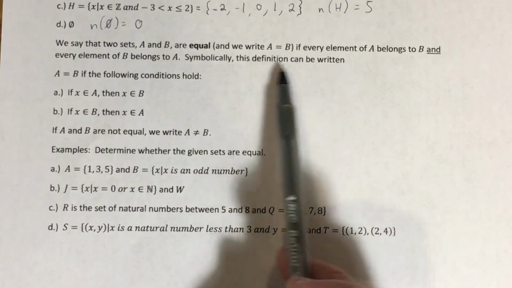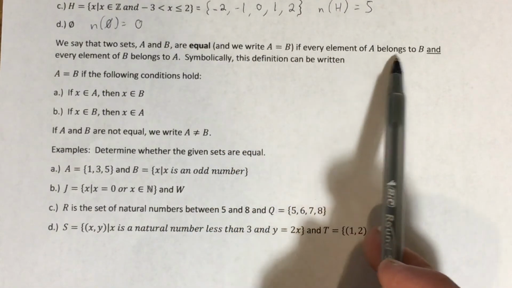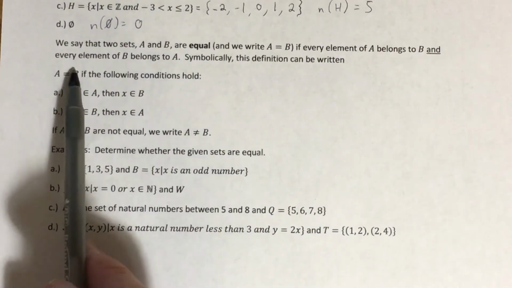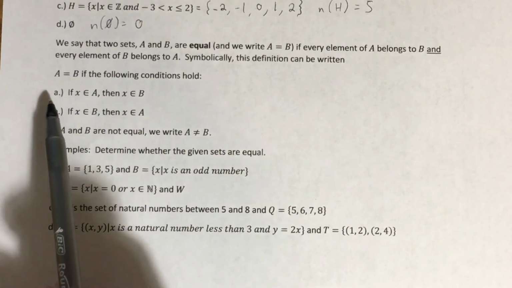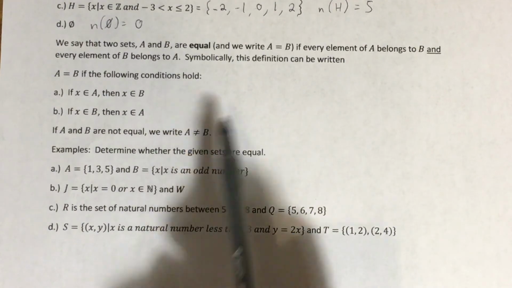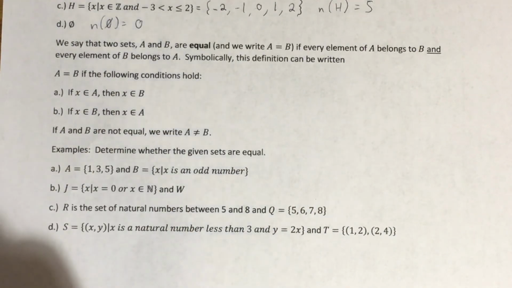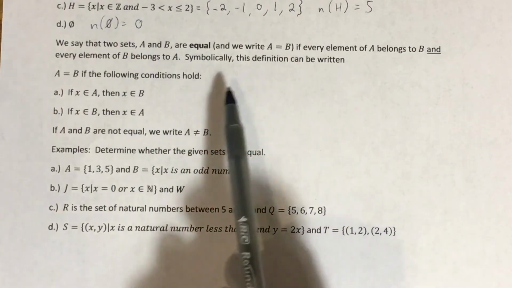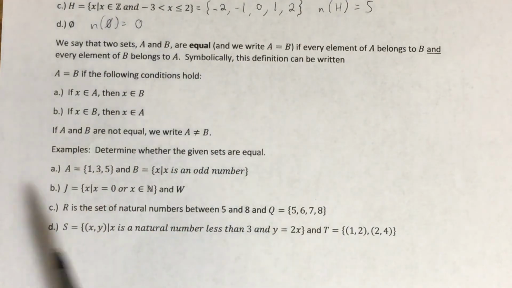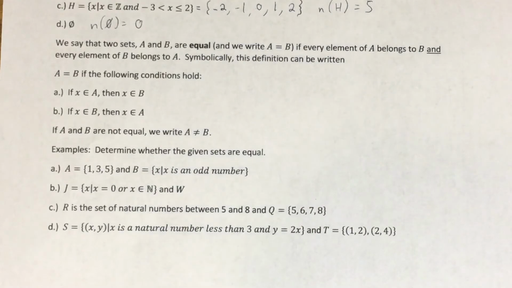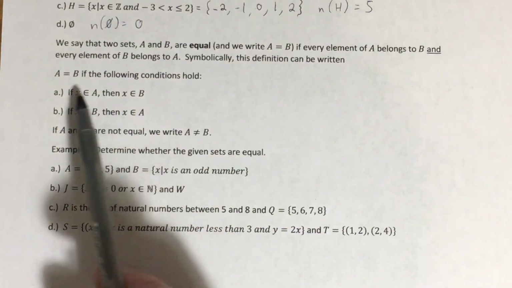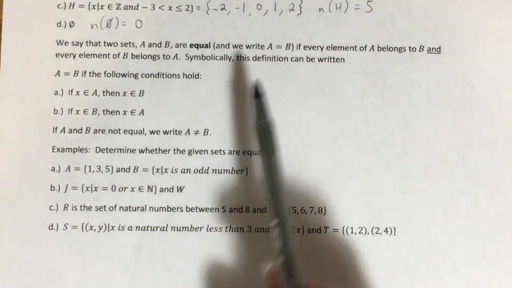We can say that if every element of A belongs to B, and if every element of B belongs to A. So everything in A is going to be in B, and everything in B is going to be in A. In other words, both sets have exactly the same elements, and neither set has anything that the other set doesn't. Okay, that's how we indicate that two sets are equal to each other. This in symbols is saying the same thing we just described.